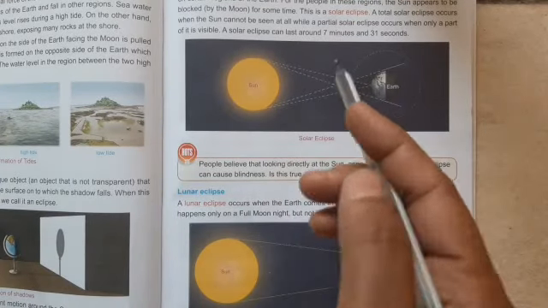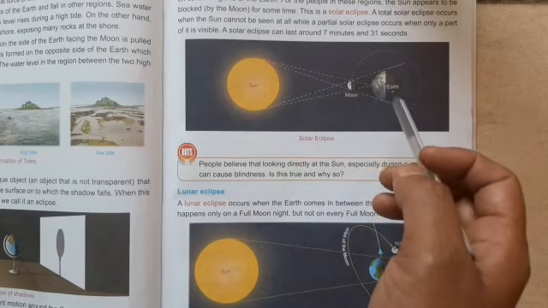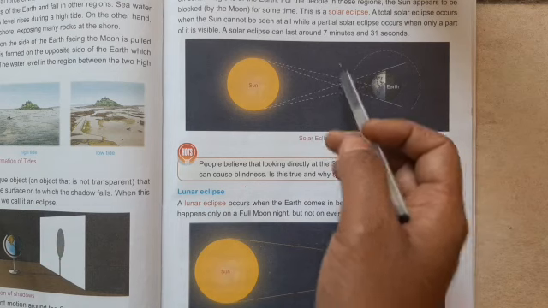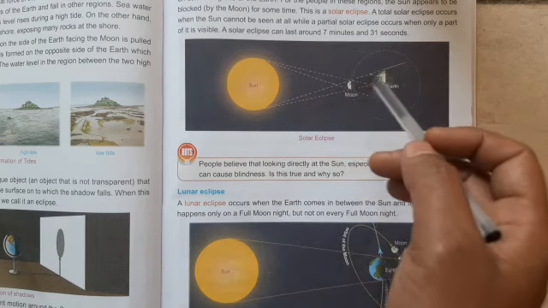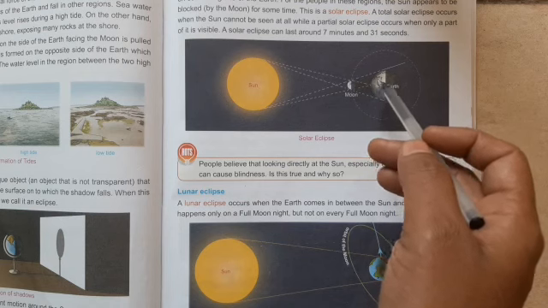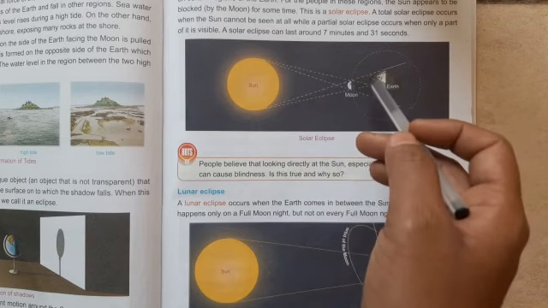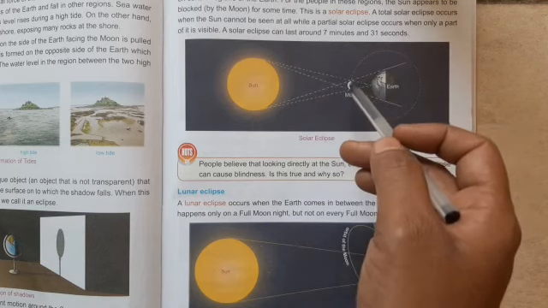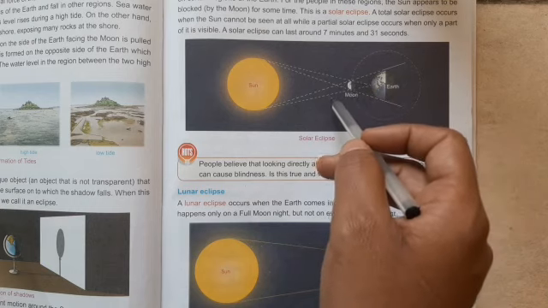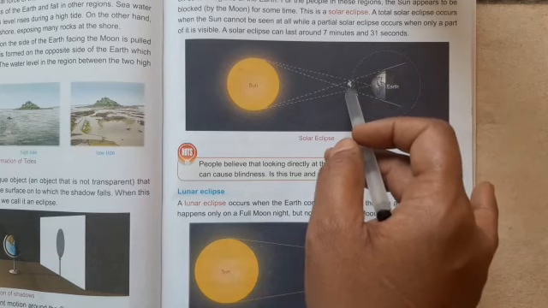Look at this diagram, kids. The earth and the moon are in constant motion around the sun. Okay? The solar eclipse occurs when the moon comes in between the sun and the earth. Here it is the sun and here it is the earth. The moon comes between the sun and the earth.